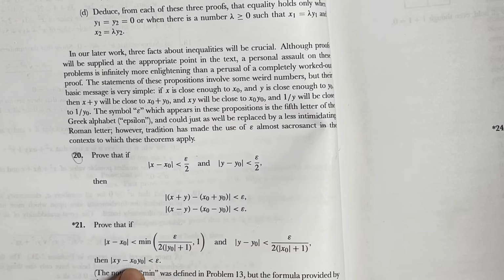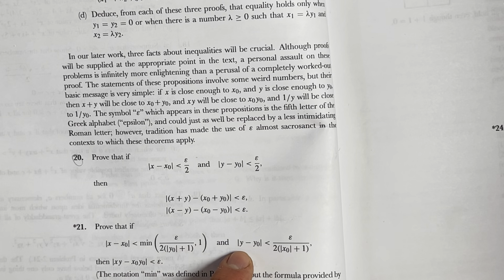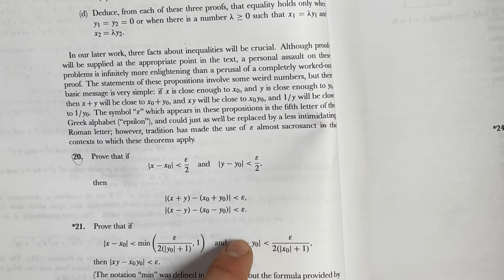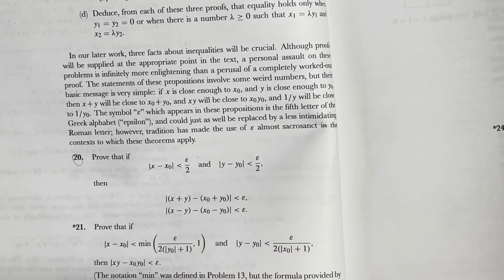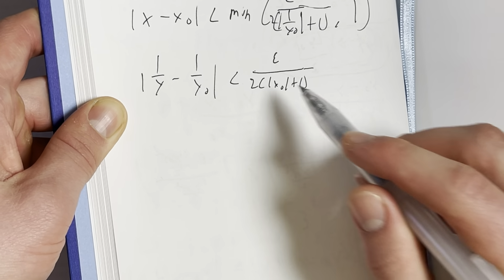It's what we had here, which allowed us to get this. But now we are using y and y0. Instead of y and y0, we use 1 over y and 1 over y0. And so 1 over y minus 1 over y0 is less than this.